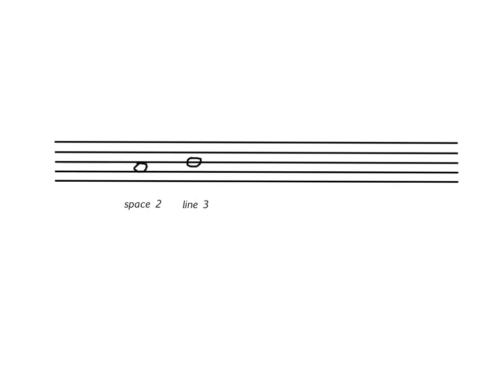Now, before we go on, you'll remember that we said that notes that are low are written lower on the staff, and notes that are high are written higher on the staff. So can you tell if this second note is higher or lower than the first note? Hopefully you said higher. Now let's try space 4.